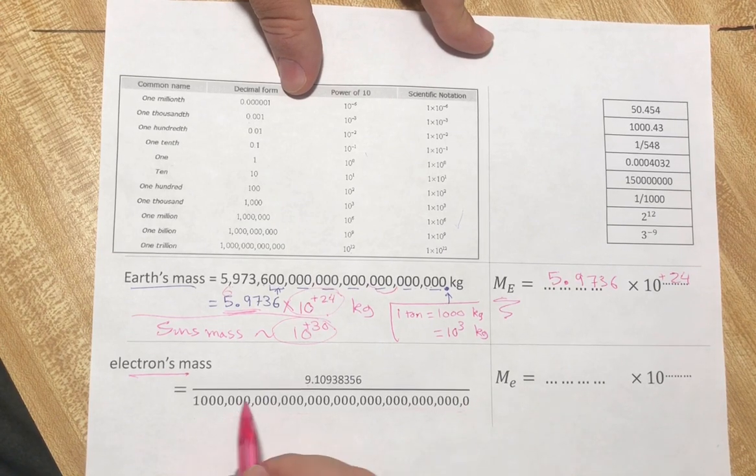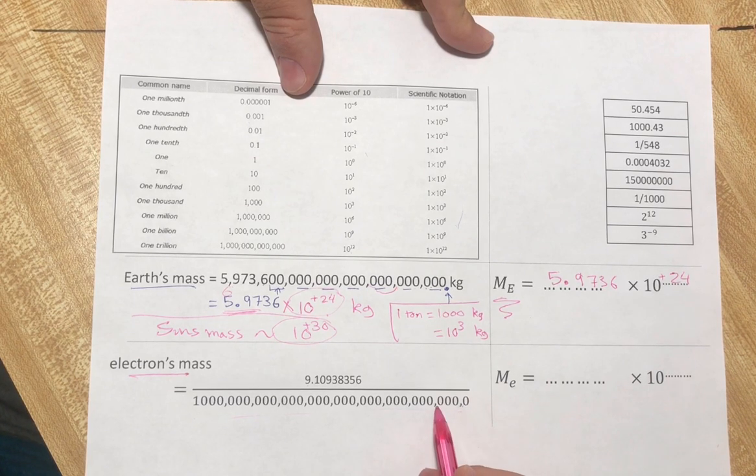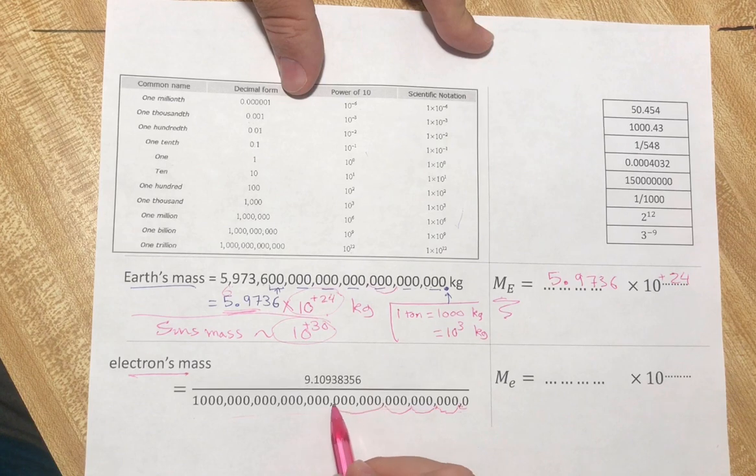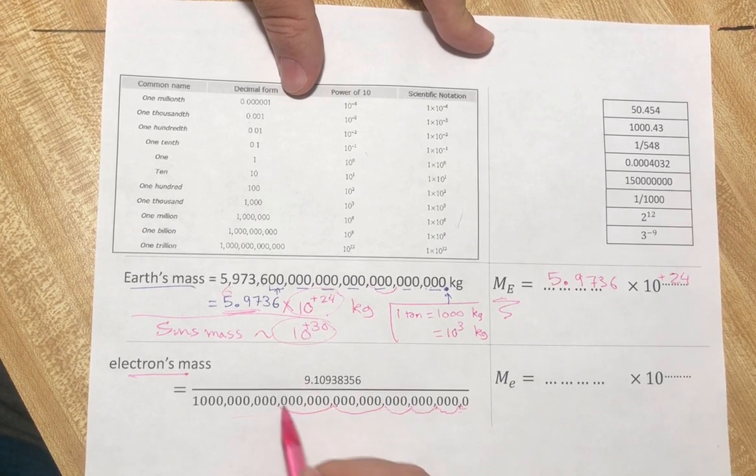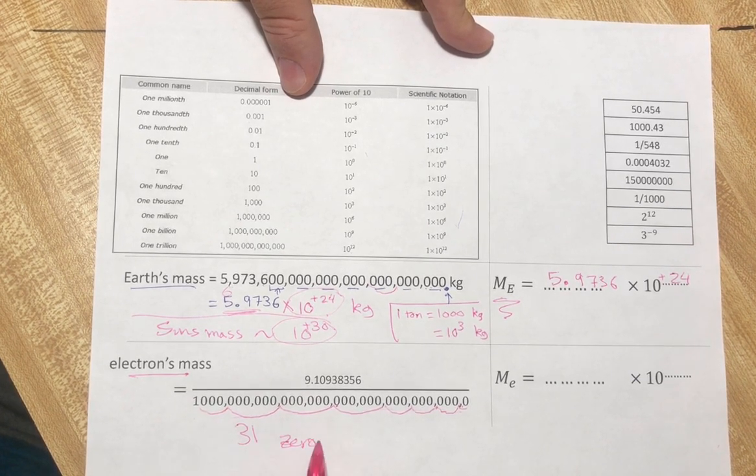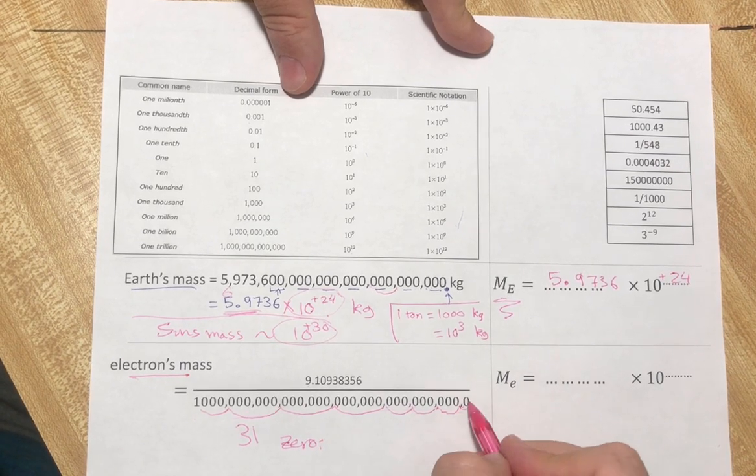This number of zeros, look, let us count them. 1, 4, 7, 10, 16, 22, 28, 31. 31 zeros, but in the denominator.